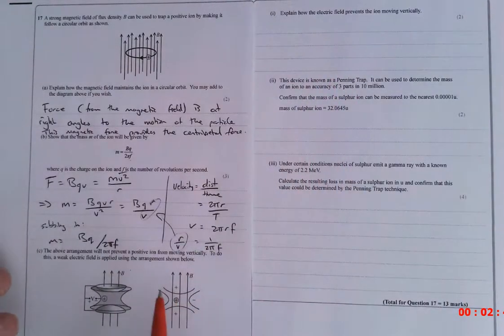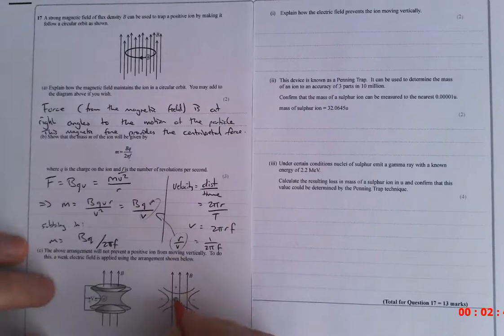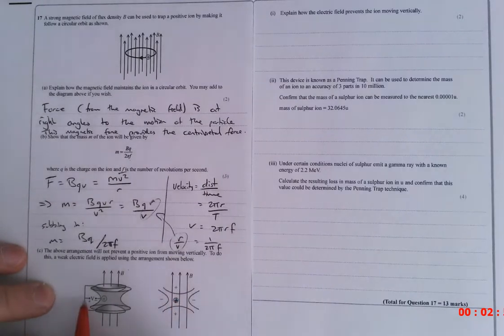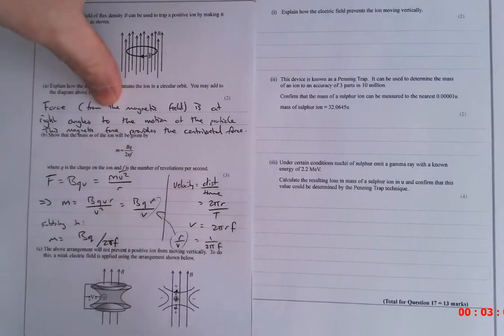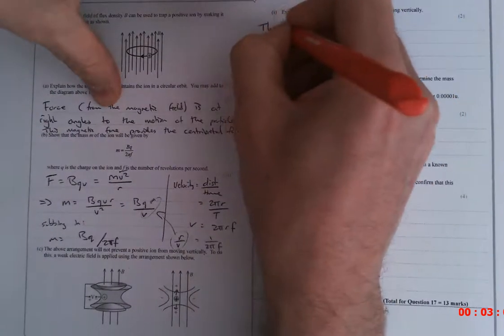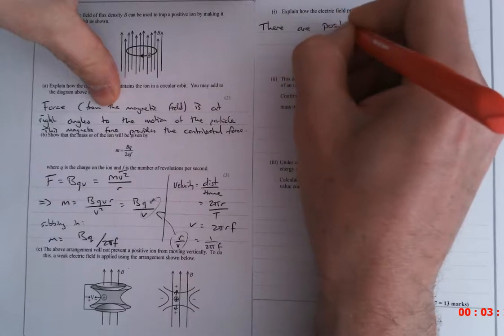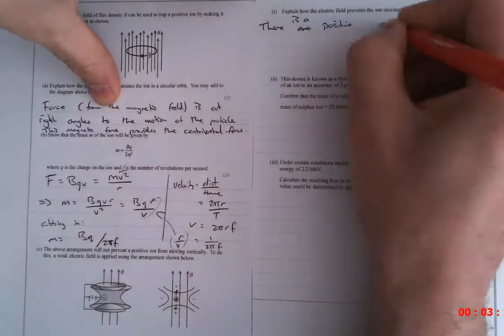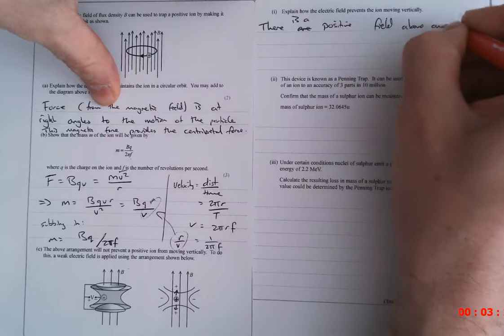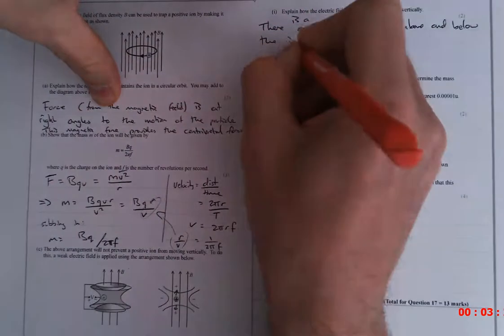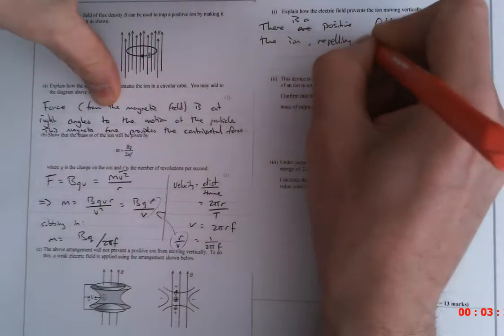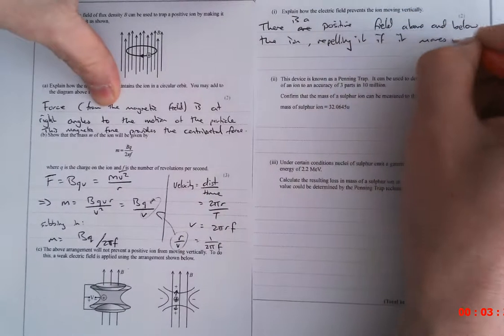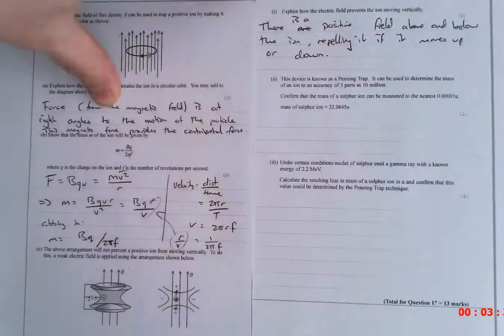Part C, explain how the electric field prevents the ion moving vertically. So we've got the ion here, and we've got the electric field is given by these two positive and negative plates, and you can see what they end up doing. They end up creating this field here in this shape. So why won't it move vertically? If it goes up, it will be repelled. If it moves down, it will be repelled. So there is a positive field above and below the ion, repelling it if it moves up or down.